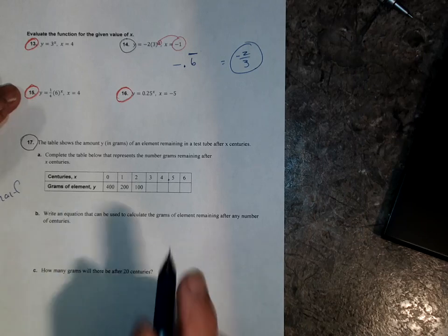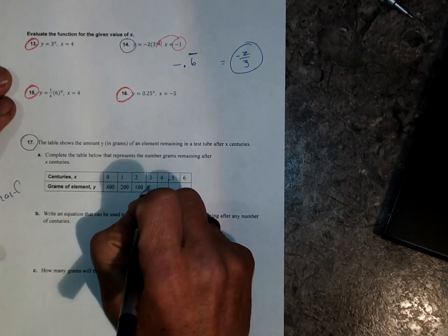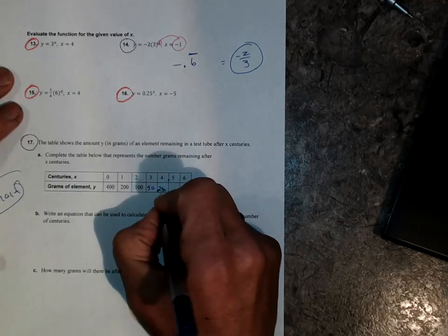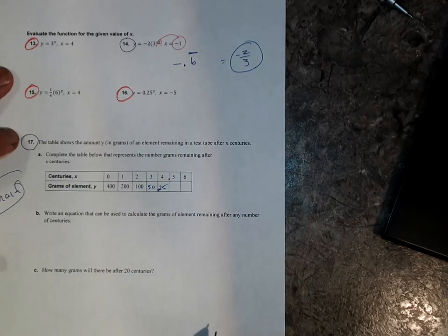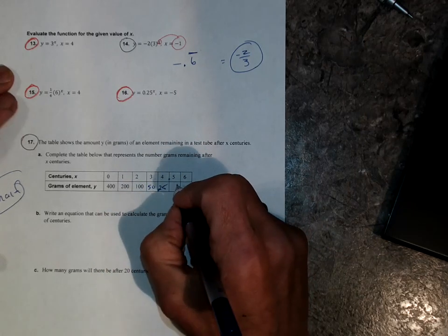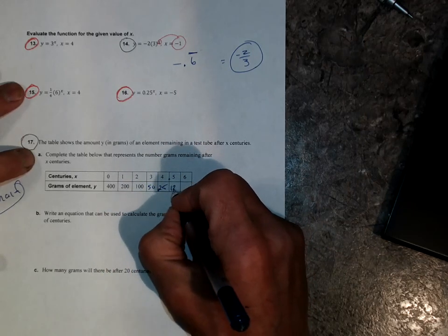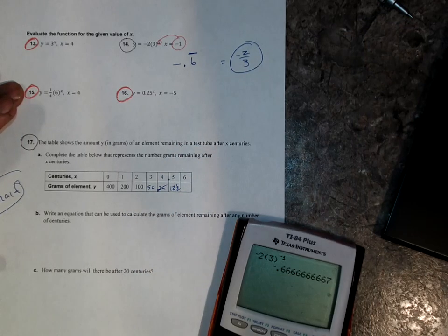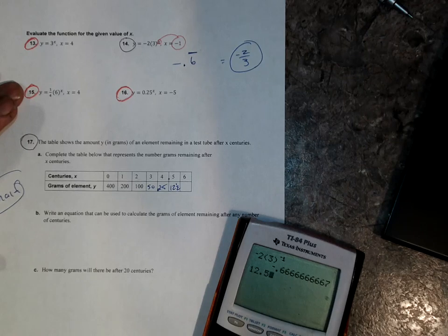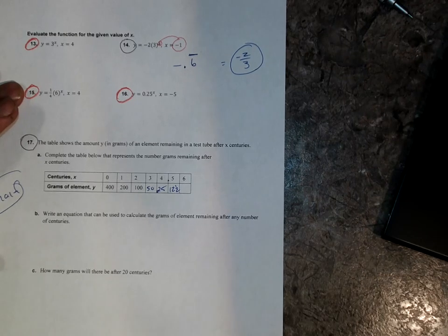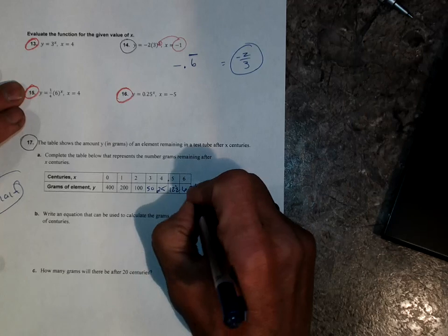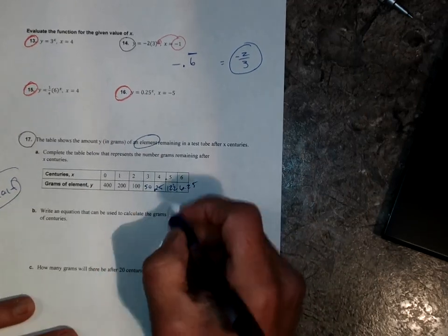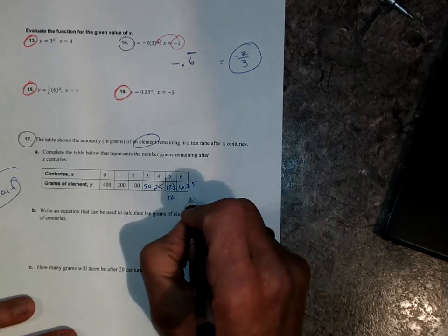Yep. So half of 100 is 50. Half of 50 is 25. Half of 25 is 12.5. And half of 12.5, what's that? 6.25. Hold on, 12.5 divided by 2. 6.25, that's right. Okay. So you might want to round this possibly to 12 or 13, round this one to 6.